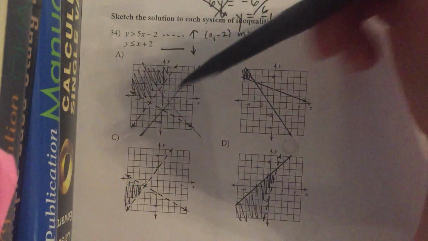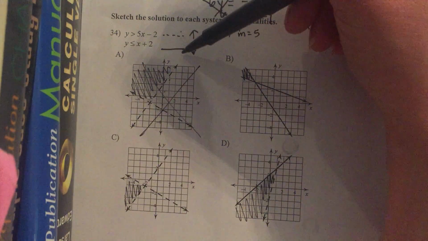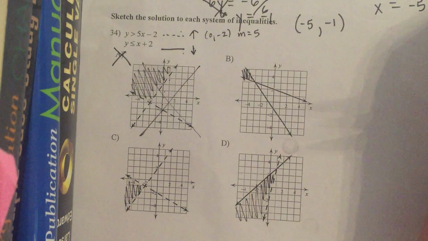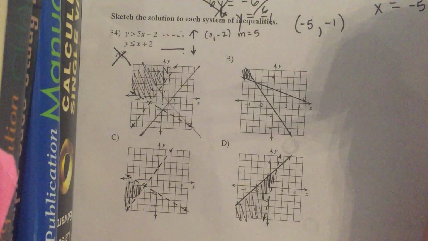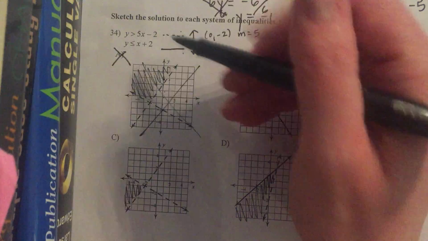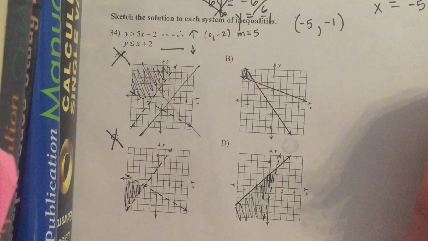I can also look at this and I notice that while I should have one dotted and one solid line, these are both dotted, so definitely cannot be A. I can also look at C and quickly rule that out. These are both dotted, but I should have one dotted and one solid, so I can also quickly rule that out.